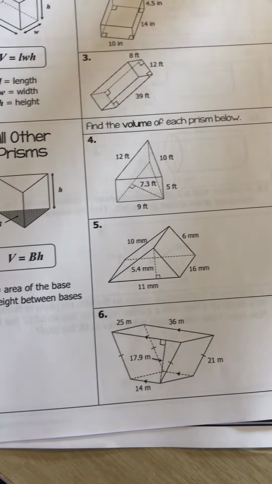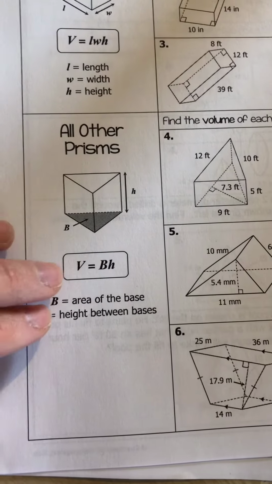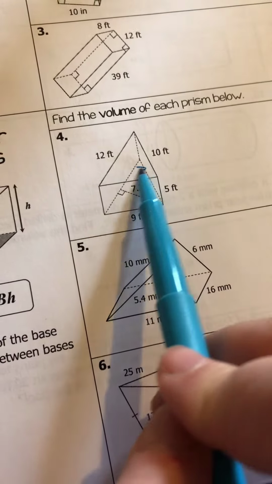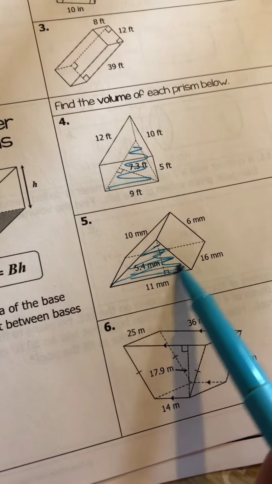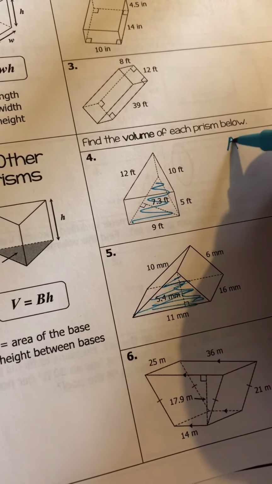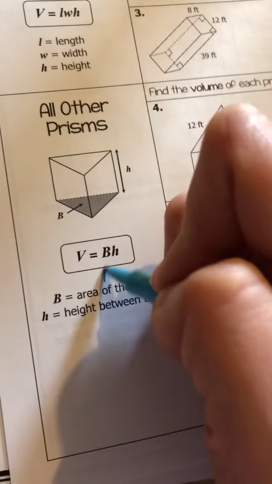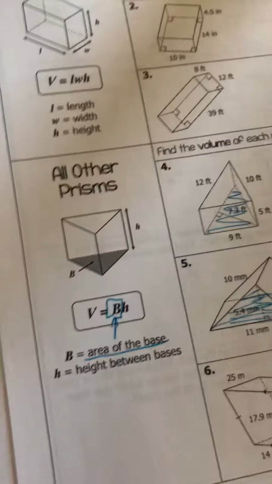All right, rectangular prisms or triangular prisms or prisms with other shapes, you just have to find the area of the base. So your base is your other shape. So like this triangle right here. So remember that the area formula for a triangle is 1/2 base times height. That's where that big B comes from. That big B means area of the base, okay? So as you're working on that, watch that.